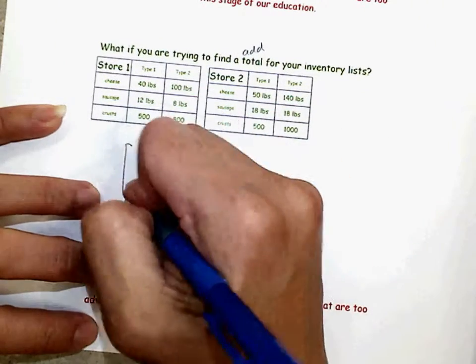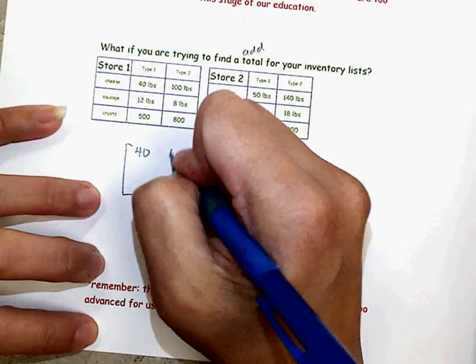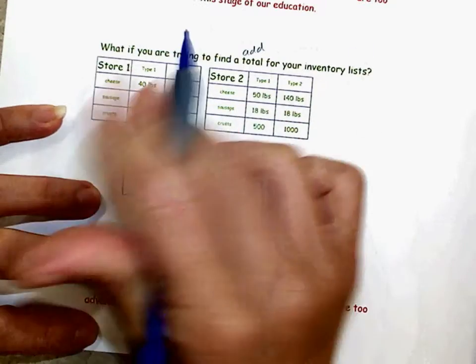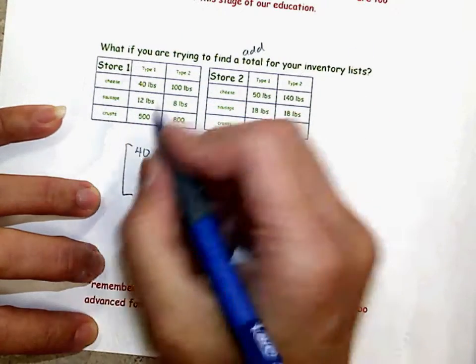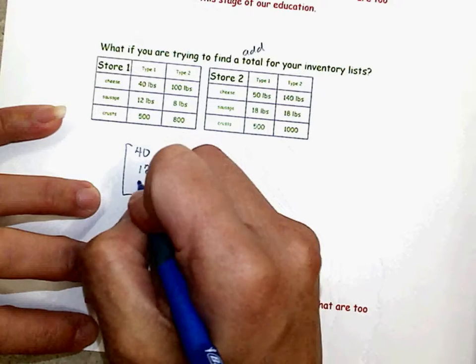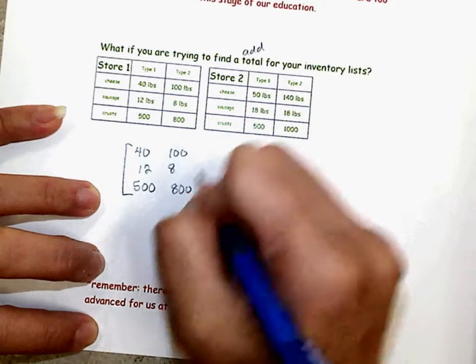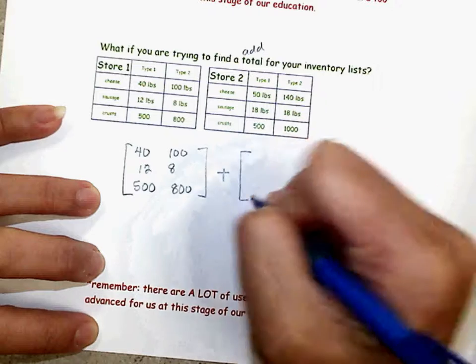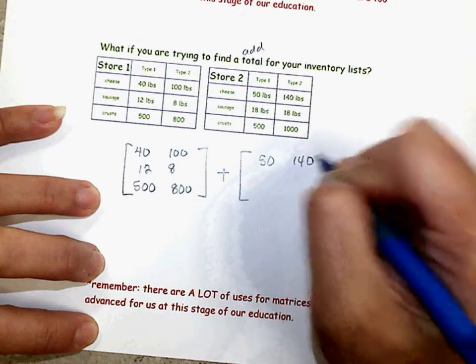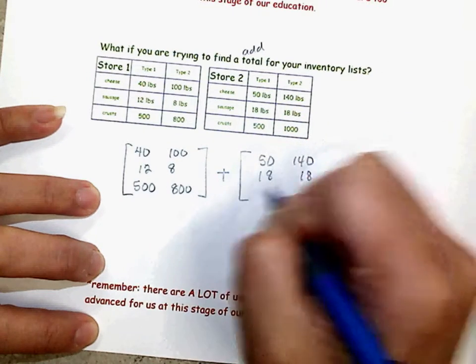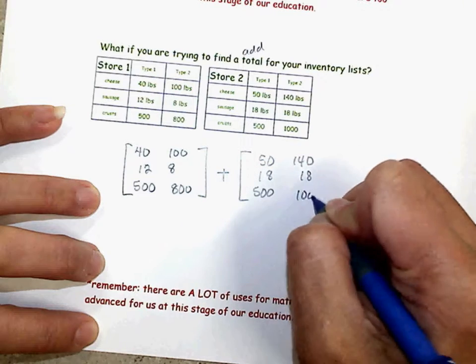Notice all the cheese, all the sausage, and all the crust are together. 12, 8, 500, 800. Plus 50, 140, 18, 18, 500, and 1,000. So you can just add those together, all right?